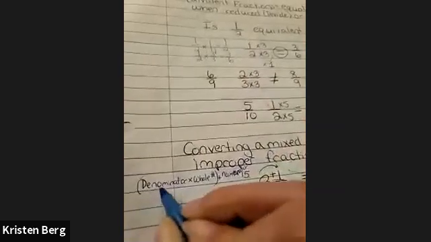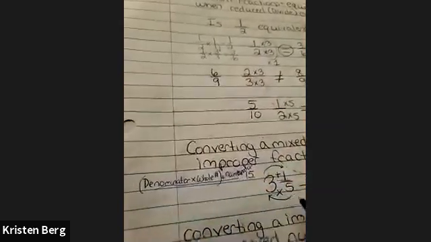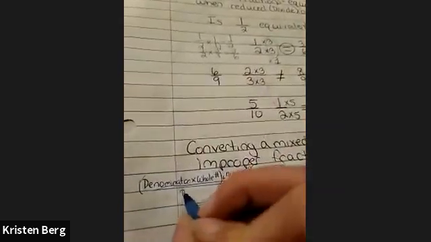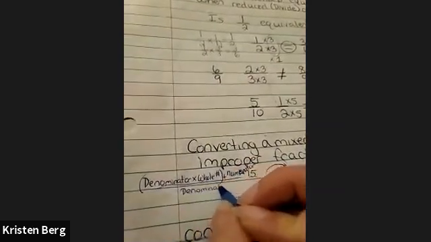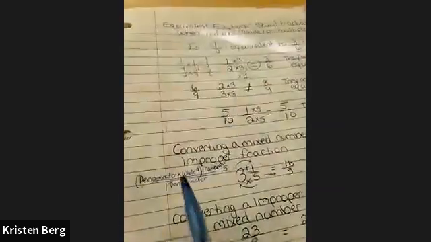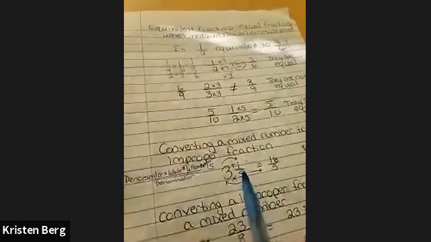And then you're just going to put it over the original denominator. So this is how you change a mixed number into an improper fraction.